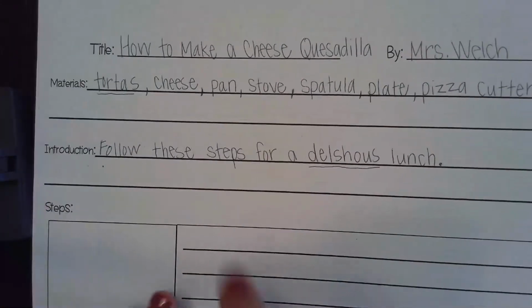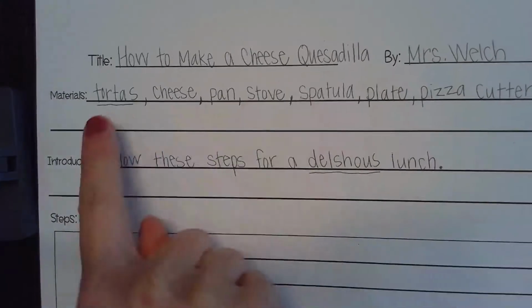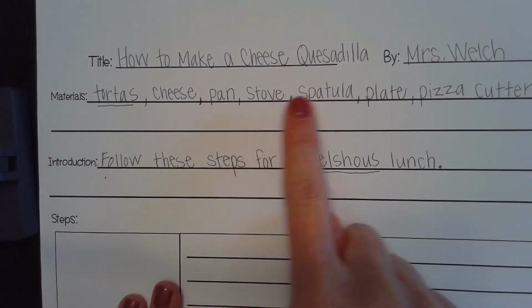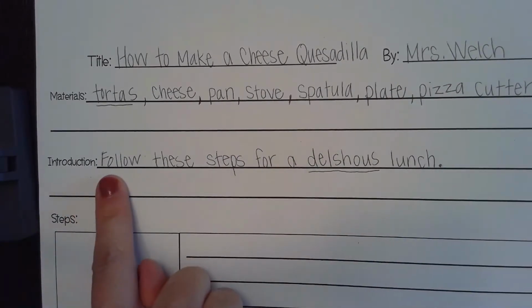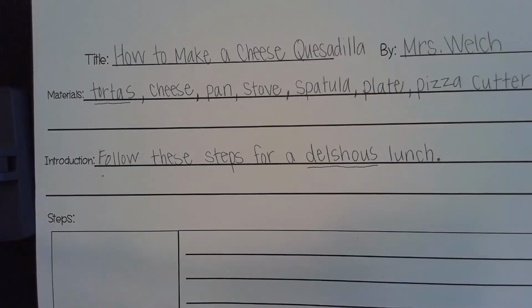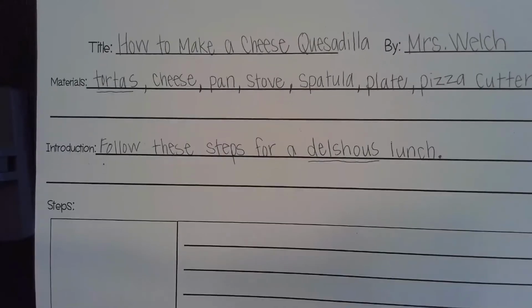So remember, mine was how to make a cheese quesadilla by Mrs. Welch. The materials: tortillas, cheese, pan, stove, spatula, plate, pizza cutter. My introduction is follow these steps for a delicious lunch. Now, it's really important that you are doing this writing on your own. If you're not sure how to spell something, remember, we just do the best that we can. I want to see your ideas, so I want you to work on this independently.